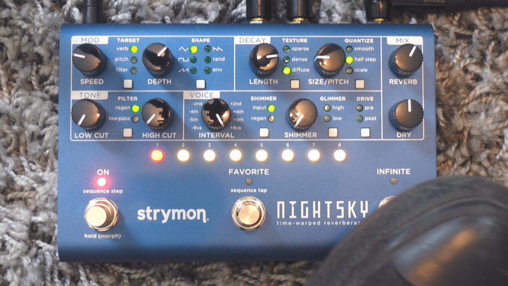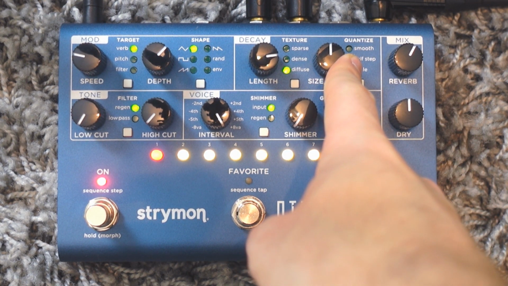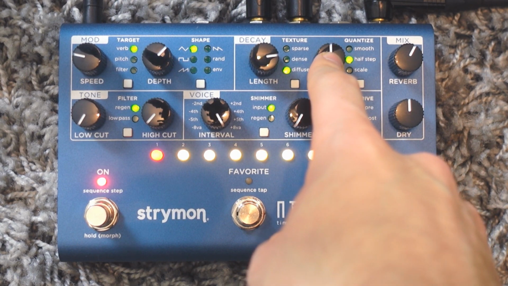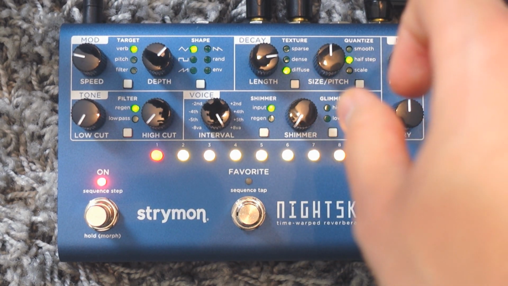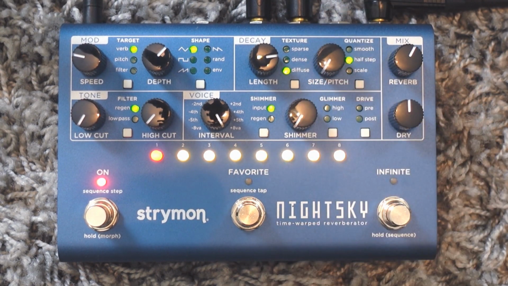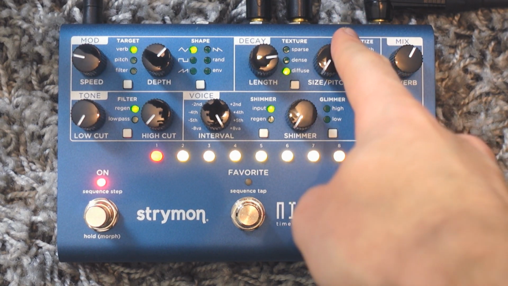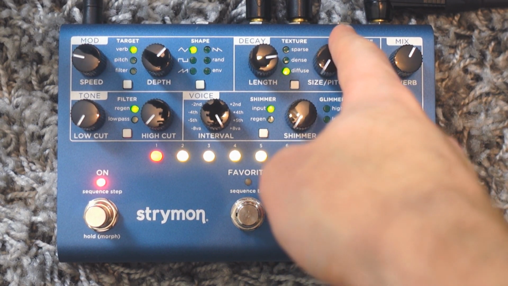Freeze a note once again. Yes, I really recommend to put the size and pitch knob at the middle when you're doing that. Because it's easier. Now you have access to higher and lower notes. If you start like this, for example, now I just have access to lower notes.